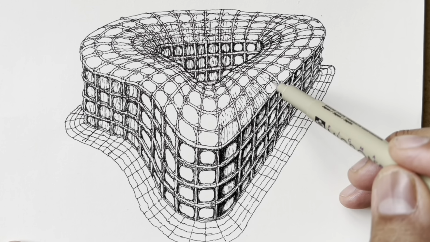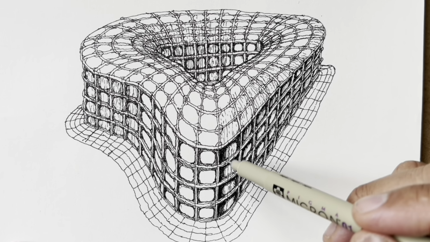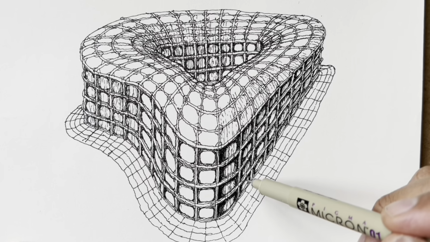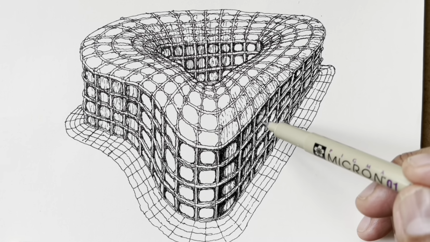On this hatch I use the vertical line again, to imitate the nature of this building shape. I'm not going to put any cross hatch at the moment.